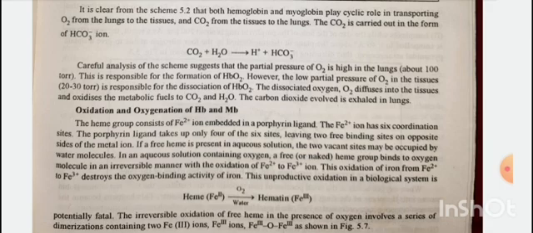If a free heme is present in aqueous solution, the two vacant sites may be occupied by water molecules. In an aqueous solution containing oxygen, a free or naked heme group binds to the oxygen molecule in an irreversible manner, with the oxidation of Fe2+ to Fe3+ ions. This oxidation of the iron from Fe2+ to Fe3+ destroys the oxygen binding activity of iron.